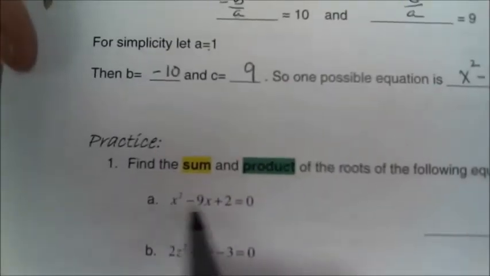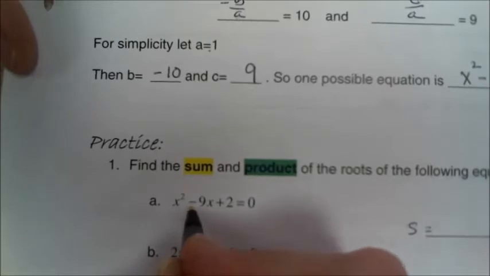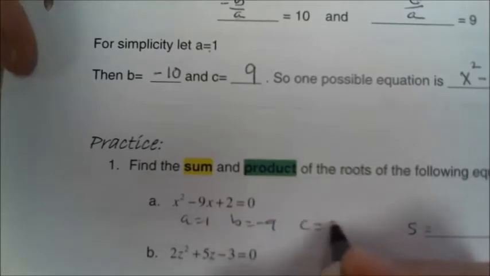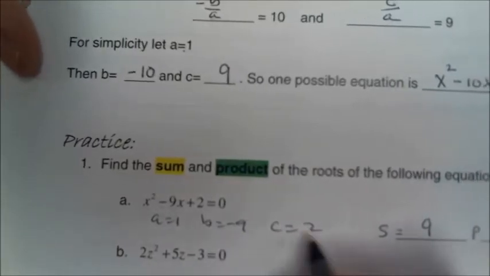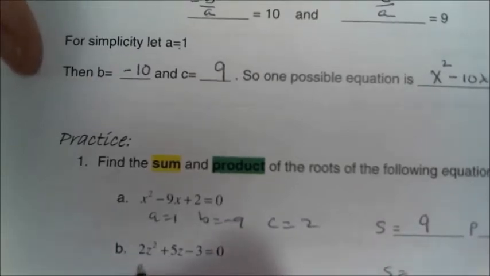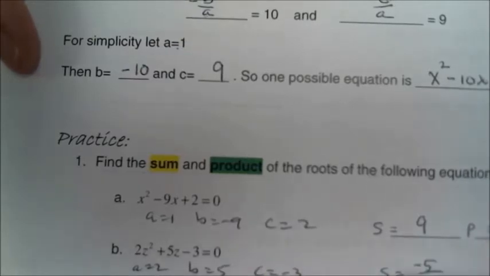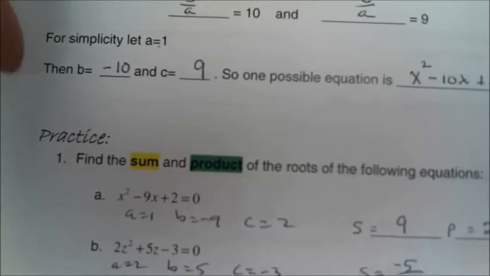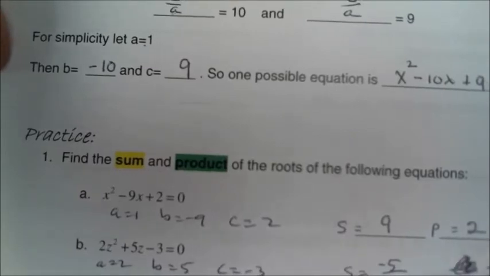All right, so now we're going to just find the sum and the product. The sum is equal to negative b over a, negative negative 9. A is 1, b is negative 9, c is 2. So the sum is negative b over a, 9. Product is c over a, 2 over 1, 2. In this one, a is 2, b is 5, c is negative 3. So negative b over a is the sum, and the product is c over a, which is negative 3 over 2. That's the product.